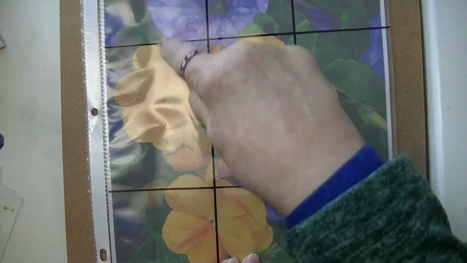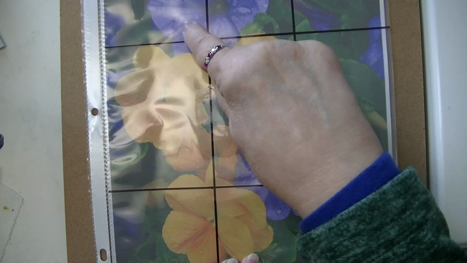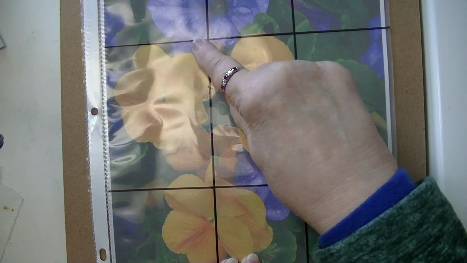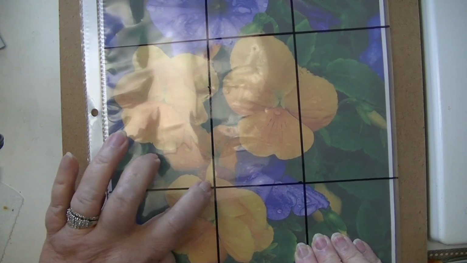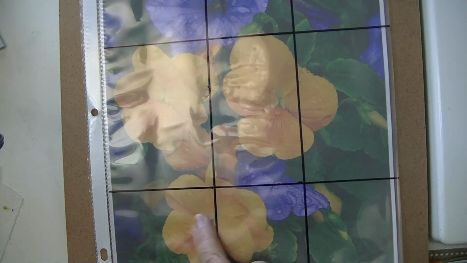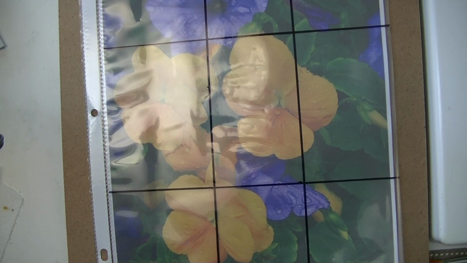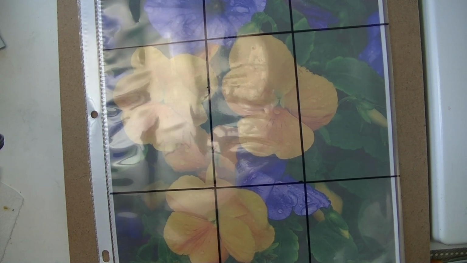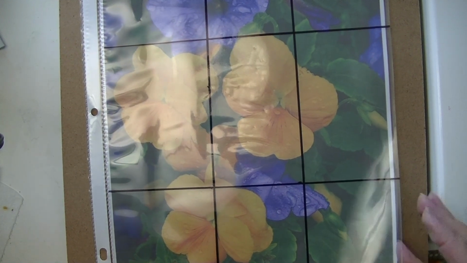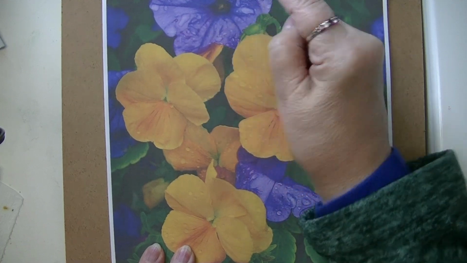Same thing here. I've got the yellow petal, the purple petal, I've got the green behind it. And then this one would probably be my last choice because basically in this area, I've just got a couple different values, not a lot of texture. So I'm going to look at this just a little bit closer, and I'm going to choose this area as my center of interest.